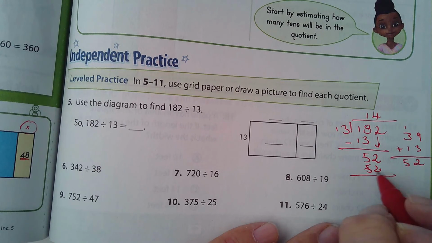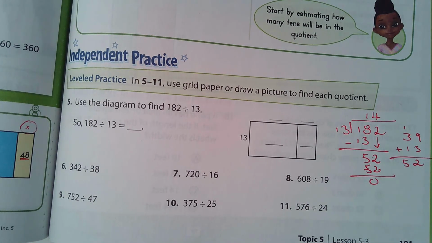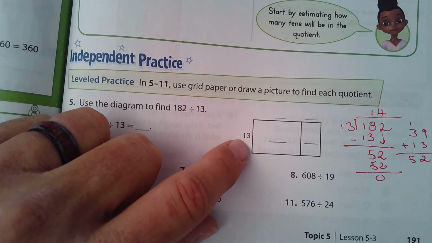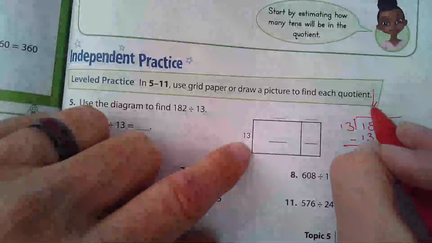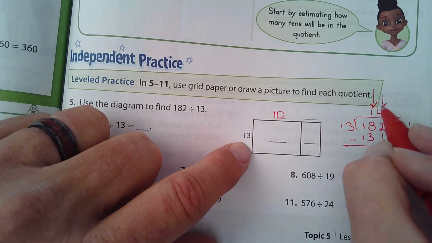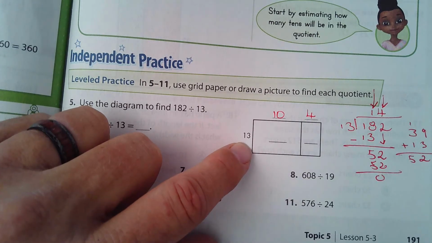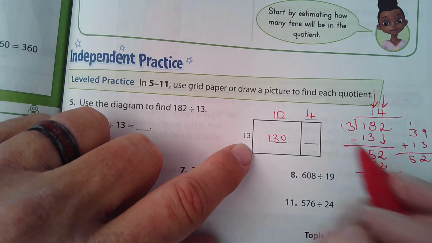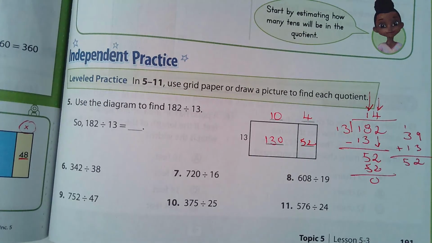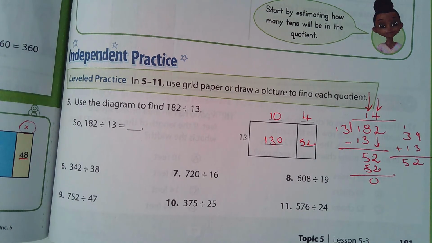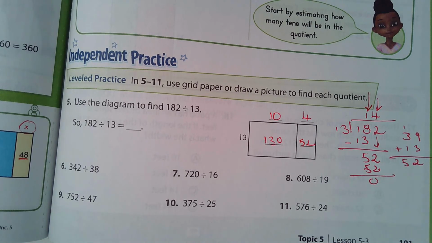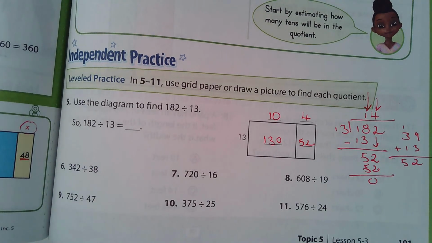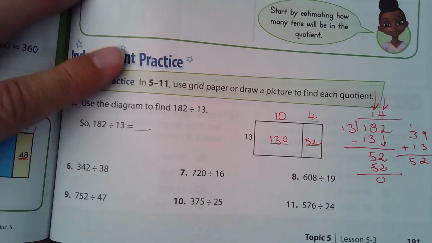So everybody should have written this down just like I have it there. And so the 10s go right there. The 1s go right there. 13 times 10 is 130. 13 times 4, well, we already did that one. That's 52. Okay? Now I'm going to show you guys that short video that didn't take. We're going to look at number 6 together here.